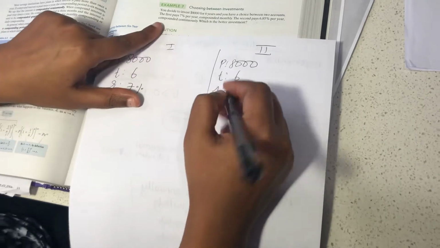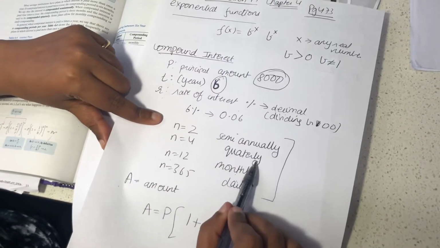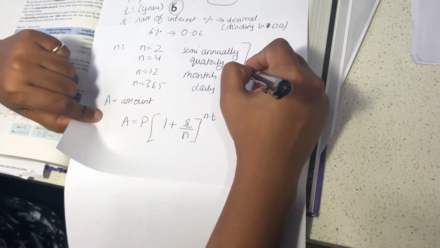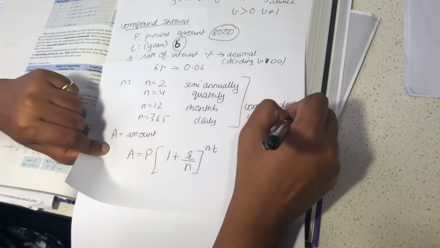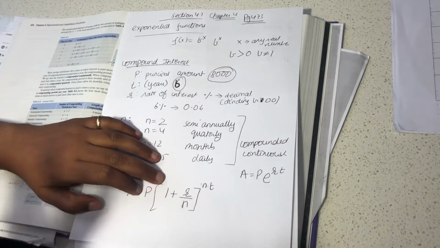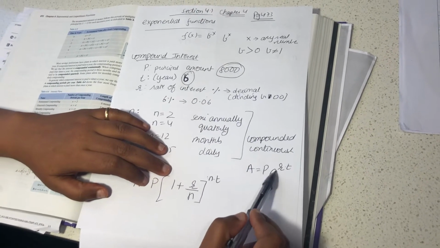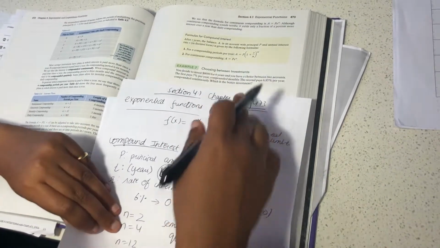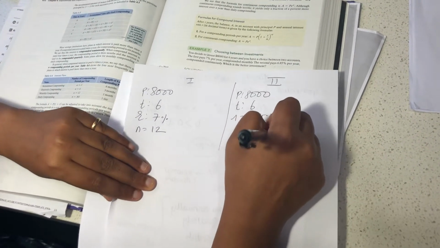Now I haven't explained this continuous part to you. Whenever they say compounded semi-annually, quarterly, monthly, daily, this is the formula. But when it comes to compounded continuously, the formula changes. It's A is equal to P e to the power of R times T. In this case, we don't have N. E is the exponential constant. It's just raised to the power R times T. If there is an E on your calculator, you just put it in there and get your answer. Since the second problem is compounded continuously, we need to use this formula. You have to remember both formulas.